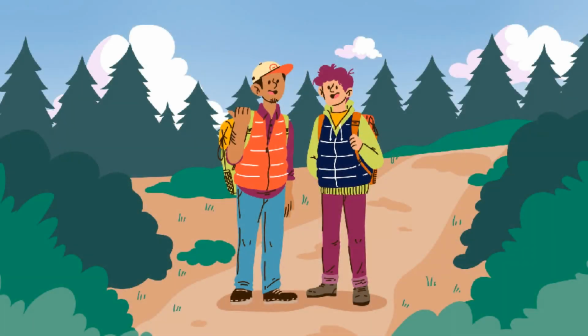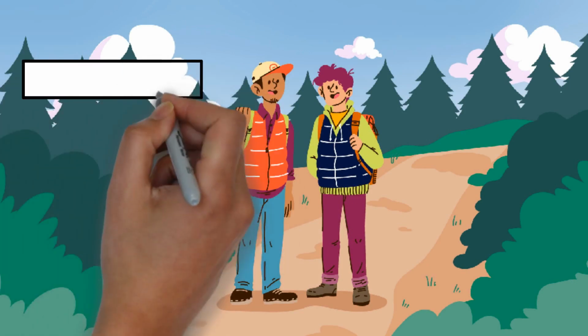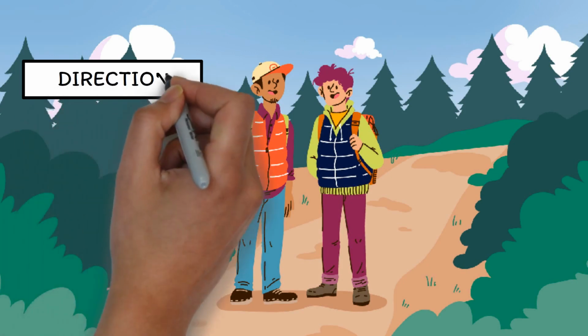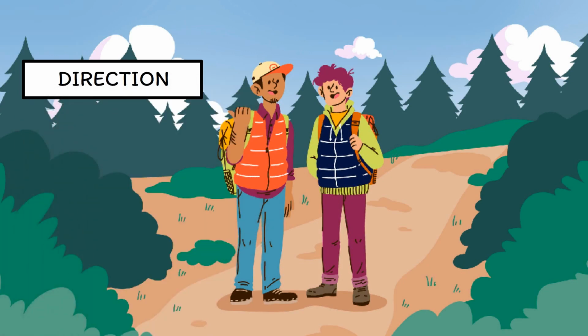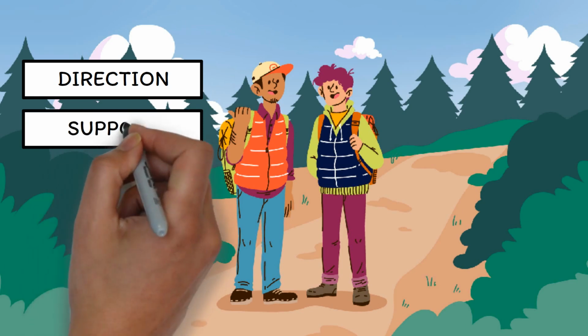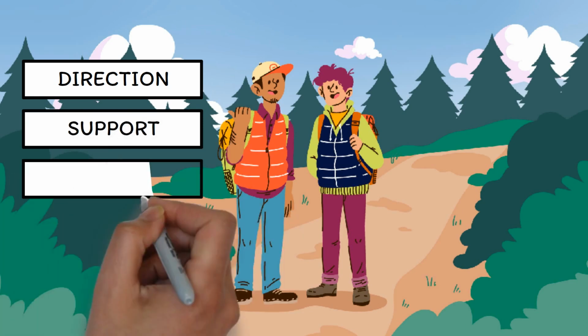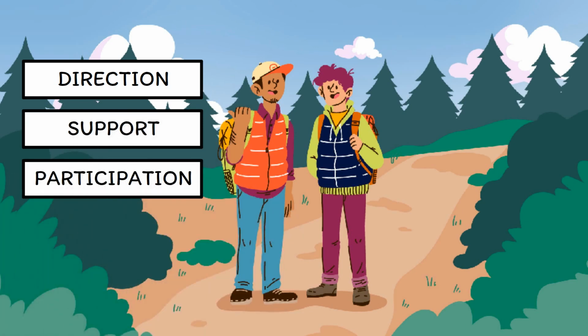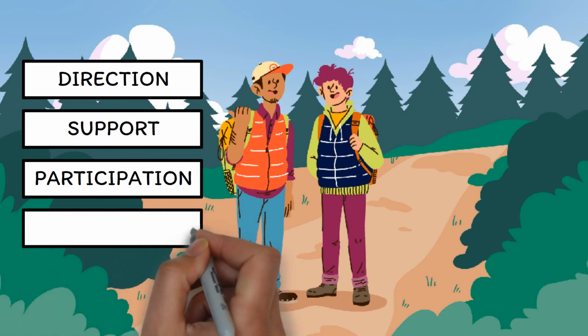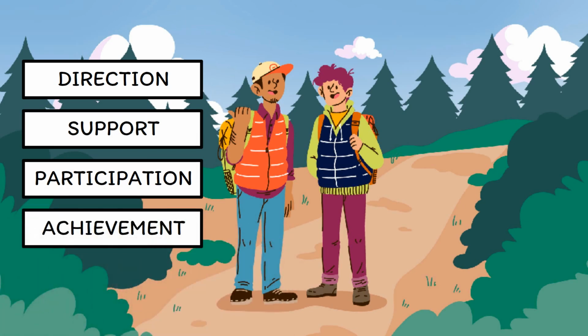To determine how path goal theory works, imagine a leader as a guide in a complex forest. The leader's role is to help their team navigate by providing a clear path, direction, ensuring the journey is manageable, support, involving the team in charting the course, participation, and encouraging the team to reach the destination, achievement. Essentially, the leader adapts their style to the needs of their followers and the task at hand.